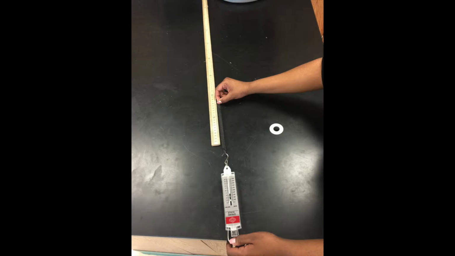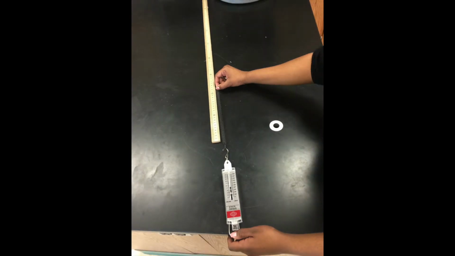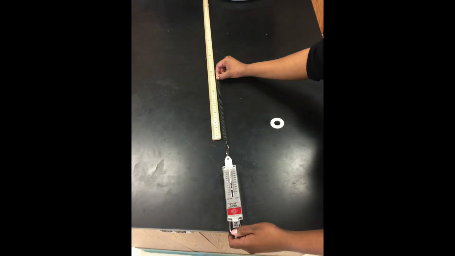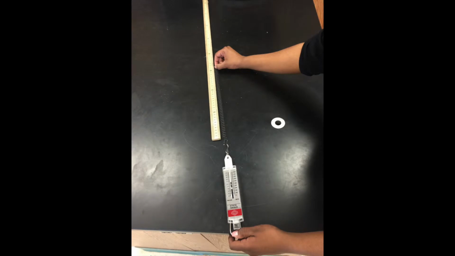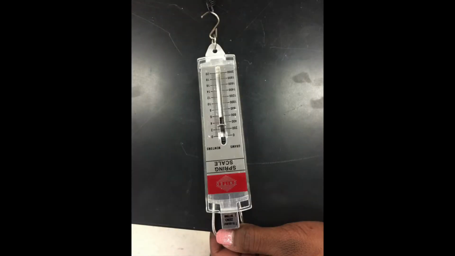Place the end of the spring at the edge of the meter stick and attach the Newton scale to the other end. Stretch the spring to different lengths and record the reading on the Newton scale at each distance. By using Hooke's law, you can solve for the K value of a spring.